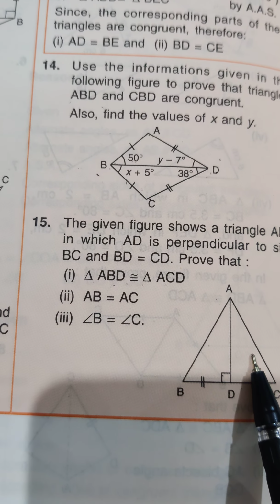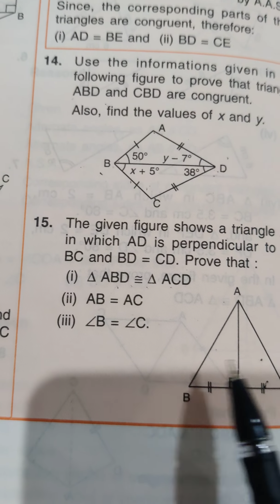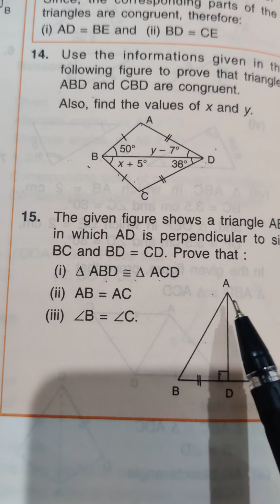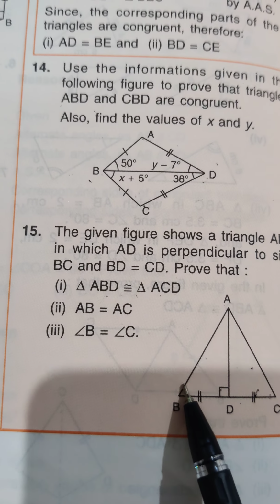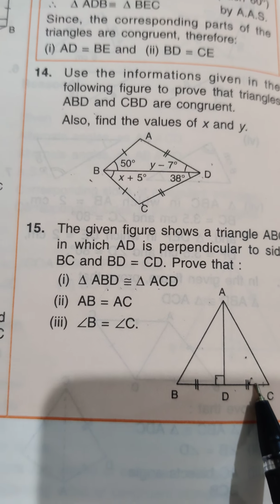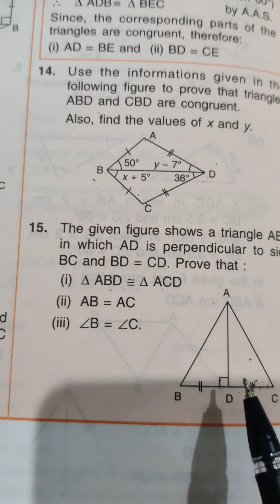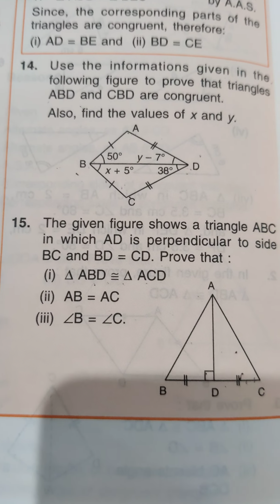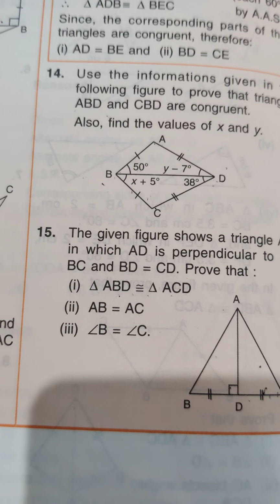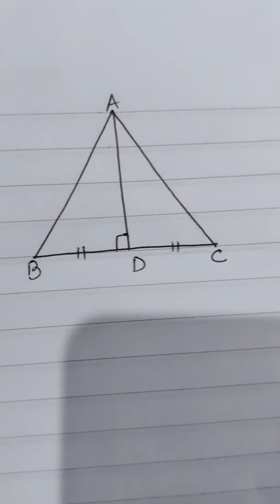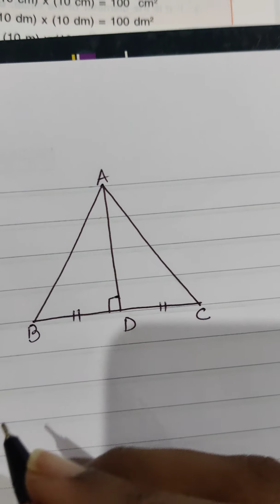First thing we have to prove this one. Next, AB is equal to AC. And third one which we have to prove is angle B is equal to angle C. Now again here, if we prove these two triangles as congruent, their corresponding parts will be equal by CPCT rule. So let us start proving that. Here I have drawn the figure for you and we'll start writing.